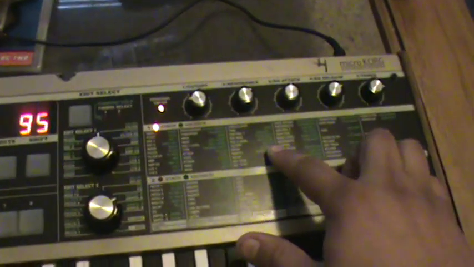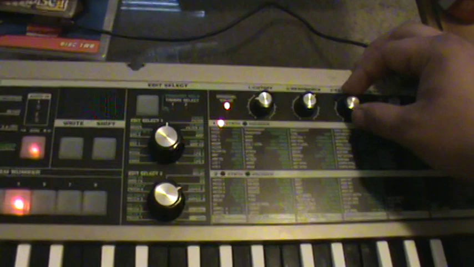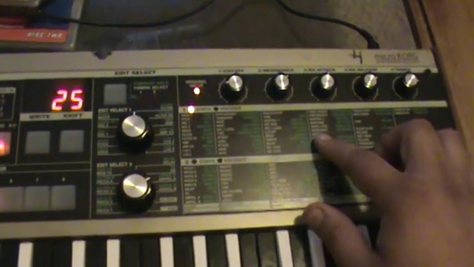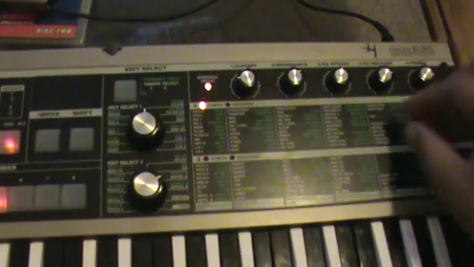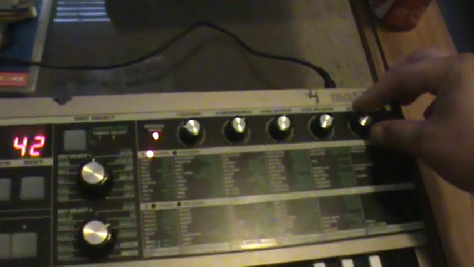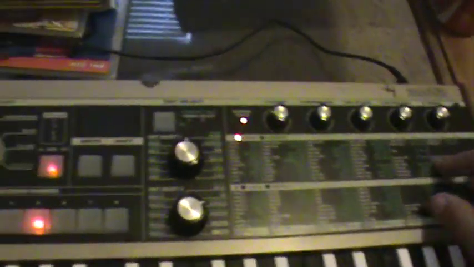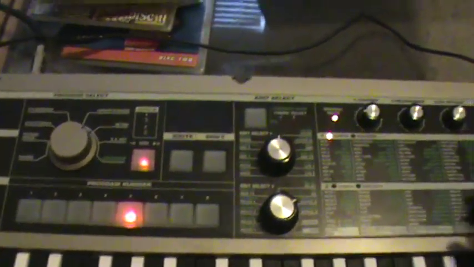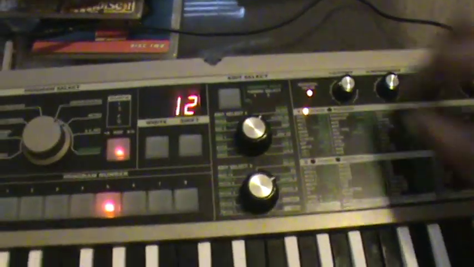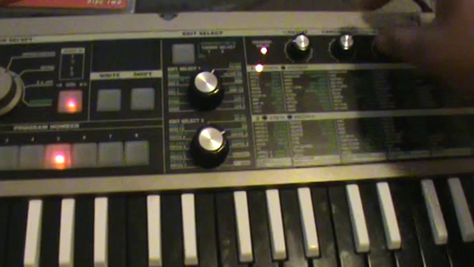Number 3 is going to be 25. Number 4 is going to be at 42, which I think is filter EQ. Filter key track is going to be at 12, which is number 5. Filter EG, number 1, is at 0, which is attack.